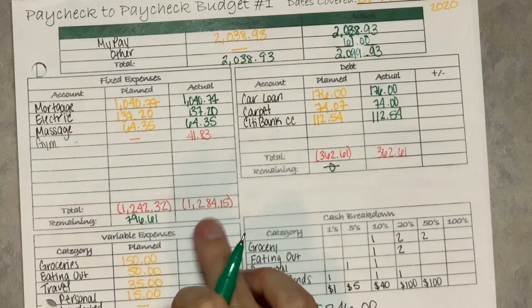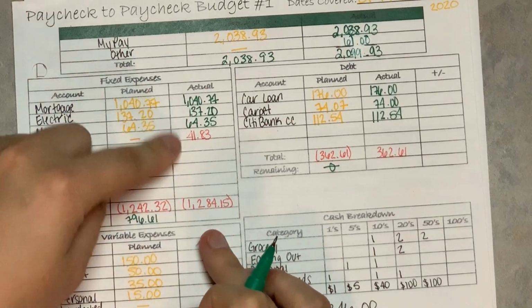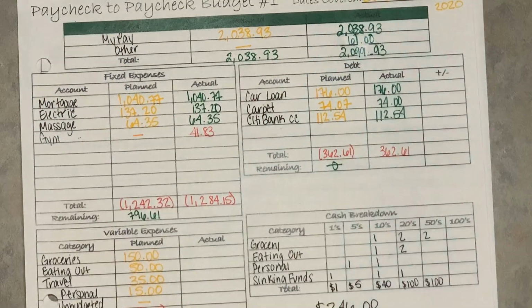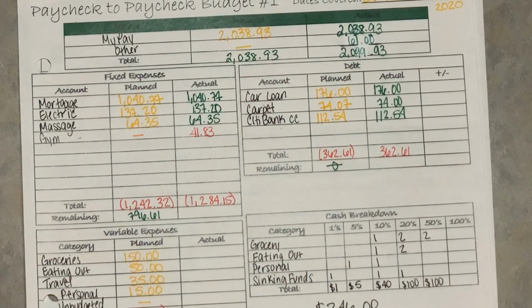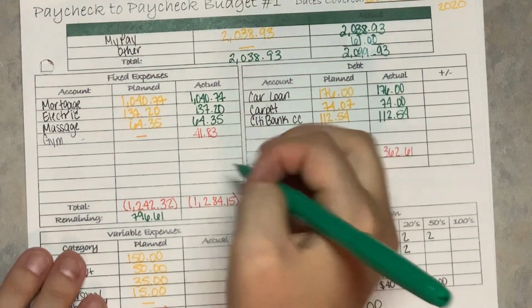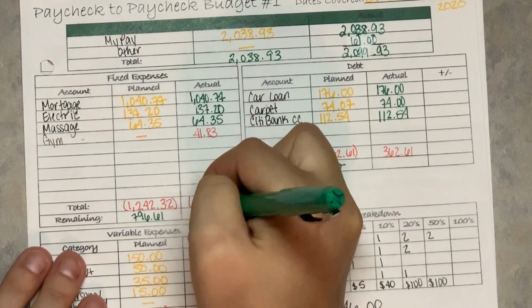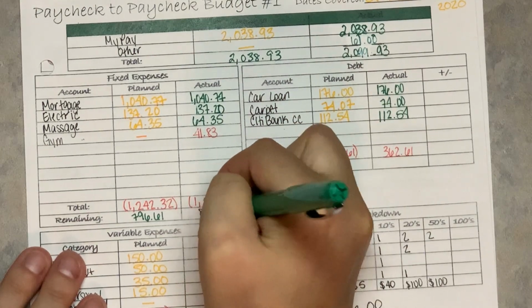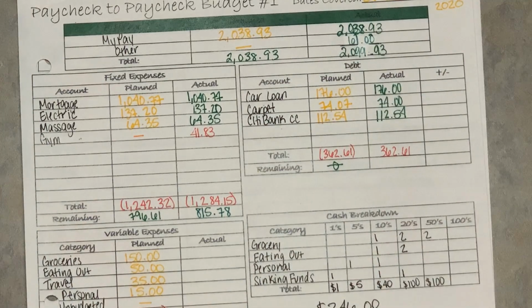$1284.15 that this all added up to be from last week, from the $2,099.93, that gives me $815.78 remaining. And then I'm going to go ahead and fill in these categories here.